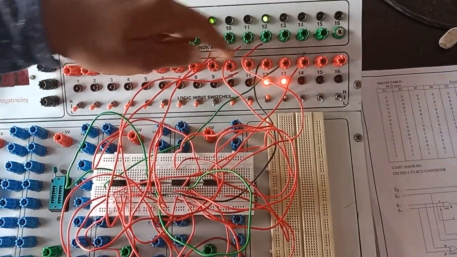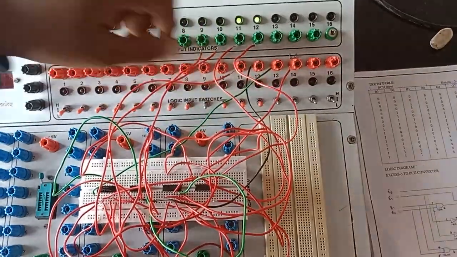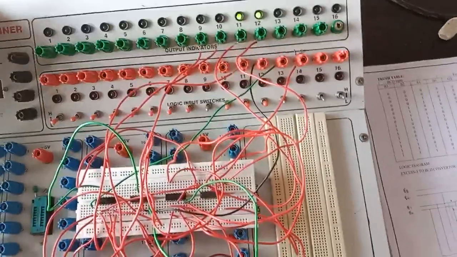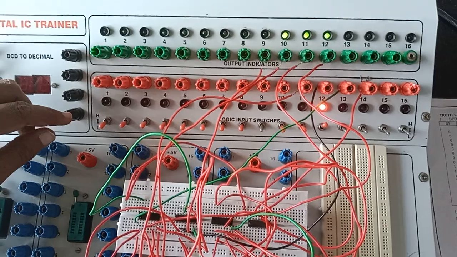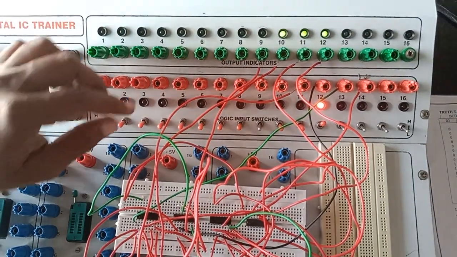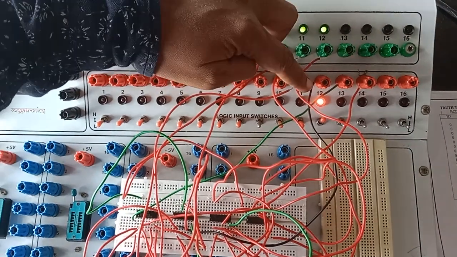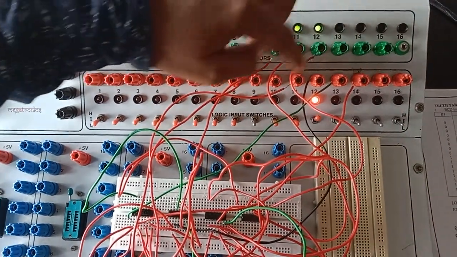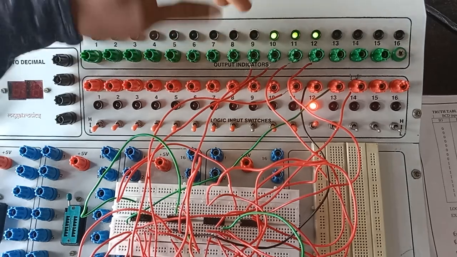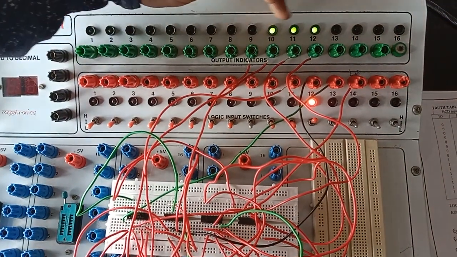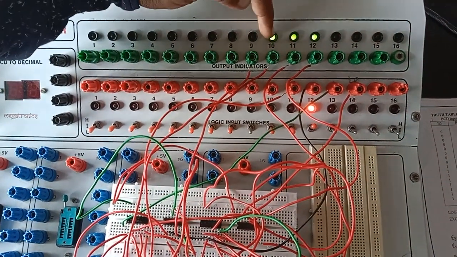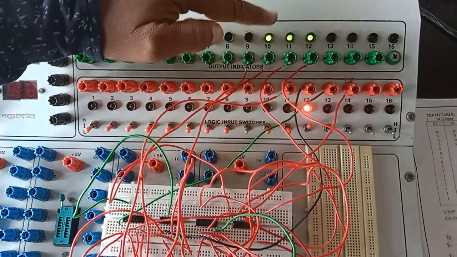Next the input is 0 1 0 0, that is input 4, which means output is 4 plus 3, 7. So 3 is the input, and 7 is the output.